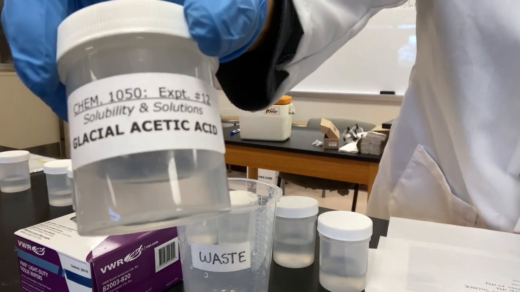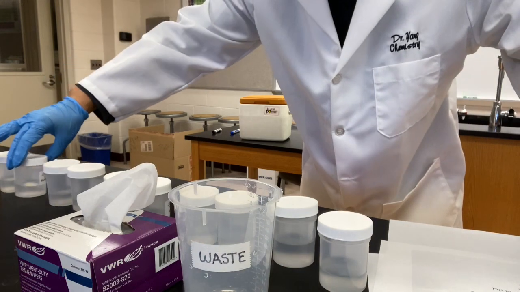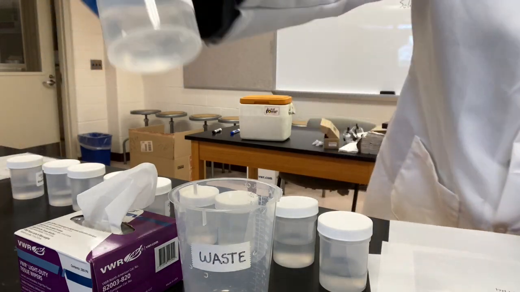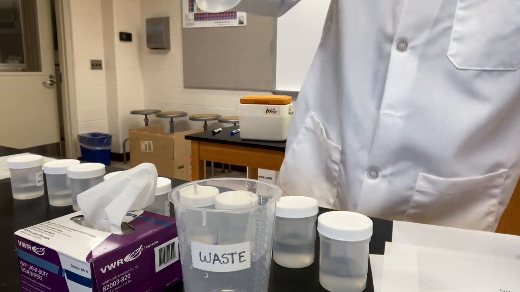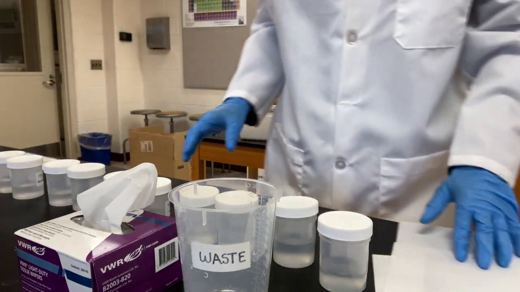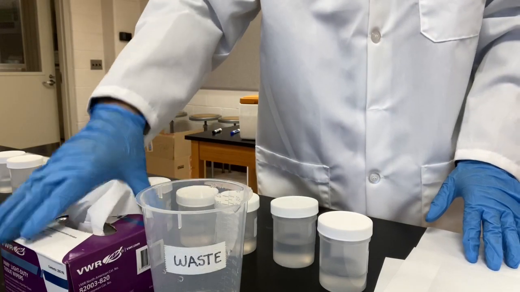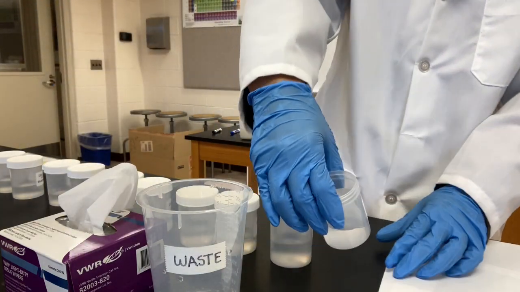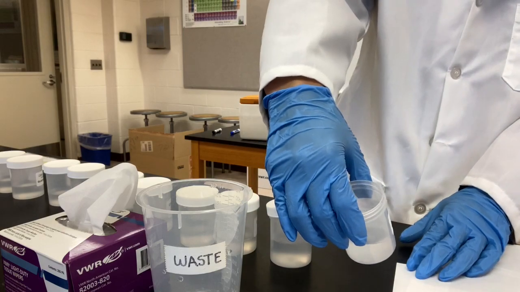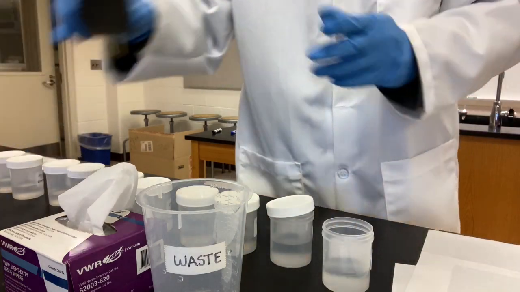We have acetic acid and 0.1 molarity acetic acid. They are the same as the ones in the lab manual. Okay, let's start testing. This is relatively easier. I'm going to open the jar. This is distilled water.